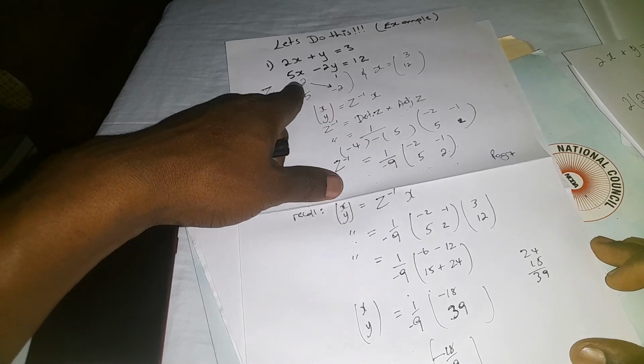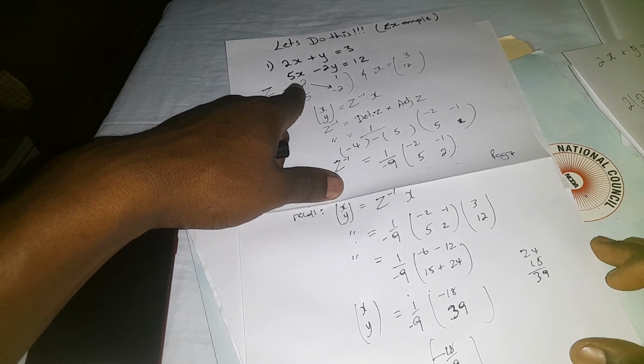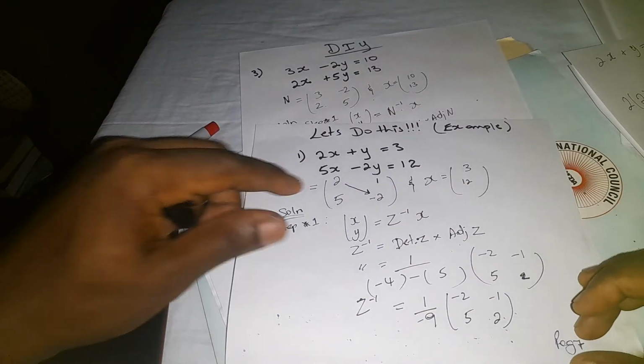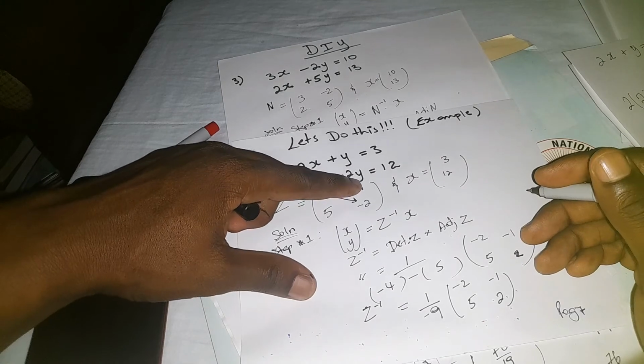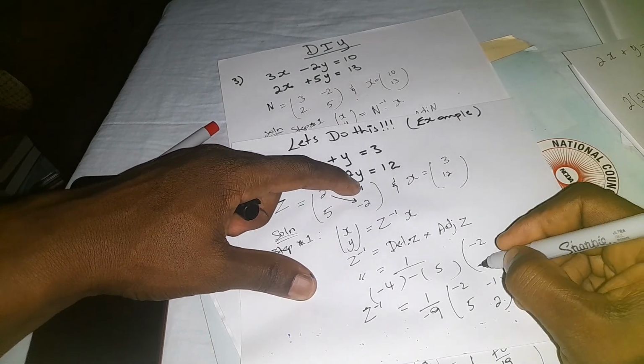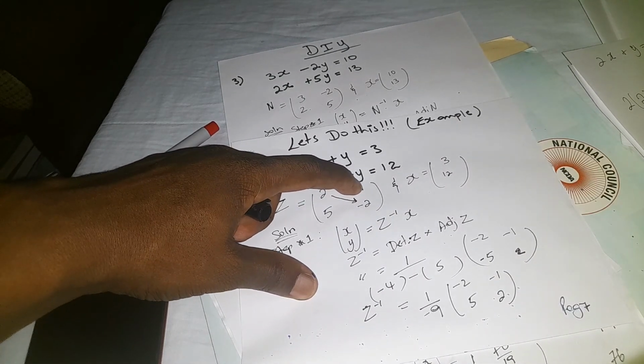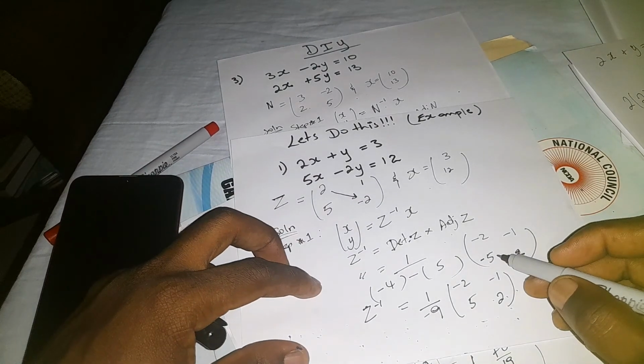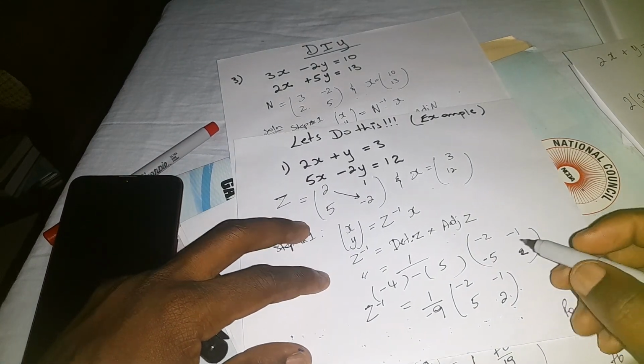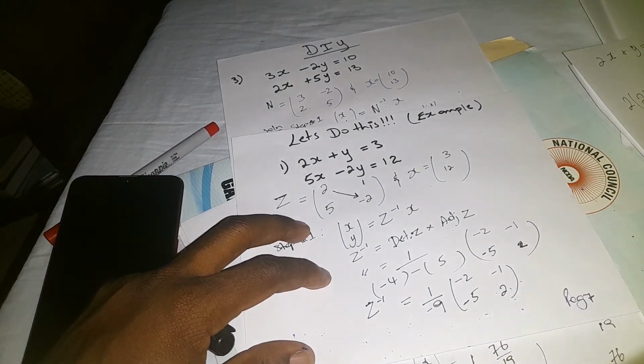And we interchange these two. Oh my people, I see where we made the mistake. Remember I said 2 of them are positive. So this is supposed to be negative too. You see? So this is supposed to be negative.